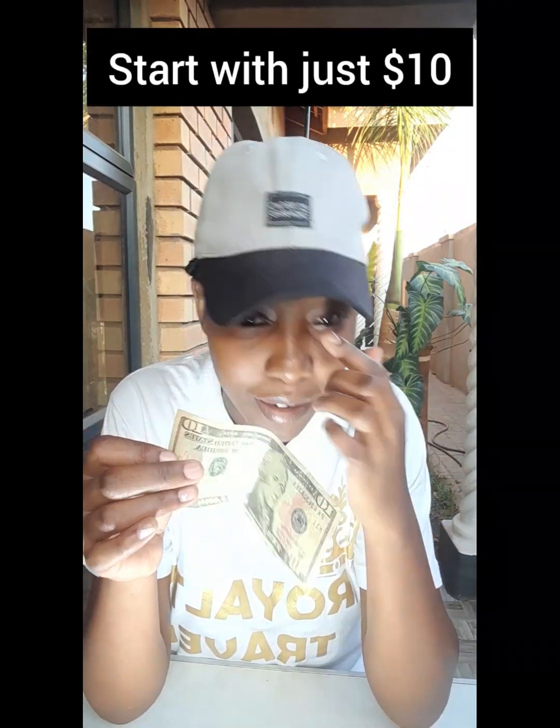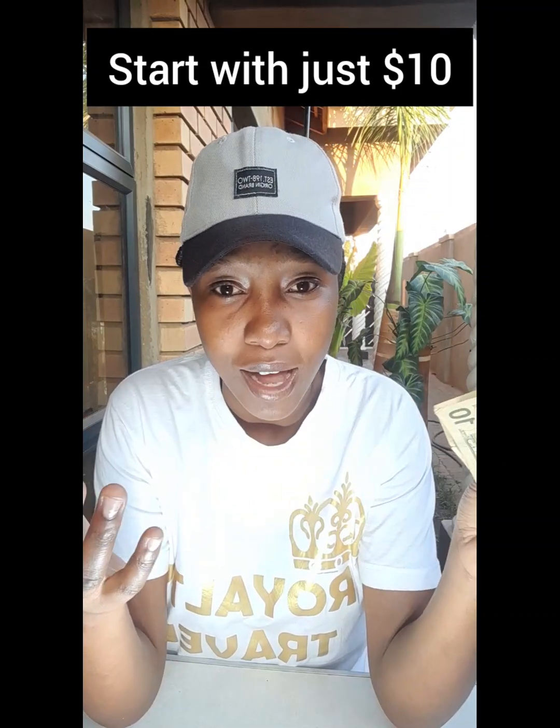Now I want to start with the people with this much amount, $10. Can you guys see it? This much, right? Because a lot of you guys that are trying to make money online are people that are not working in particular. You don't have any income source coming into your account, and so you need to start with as little as this.